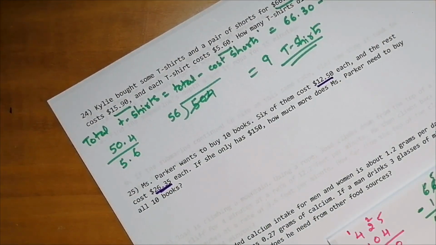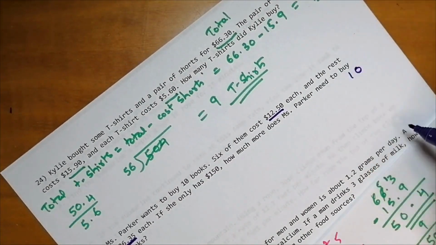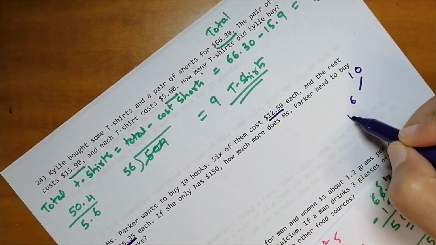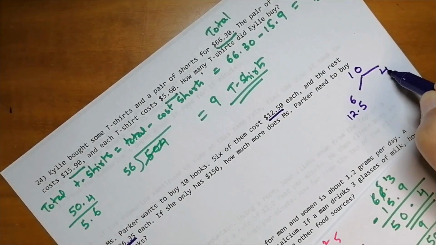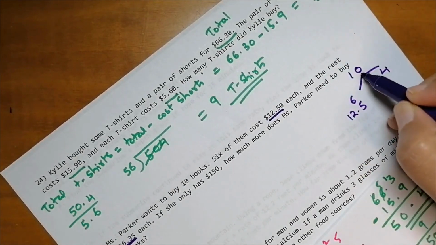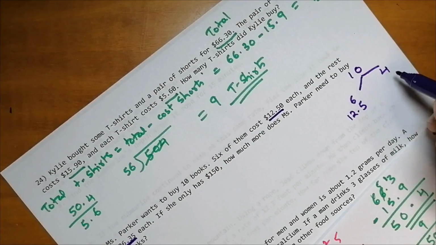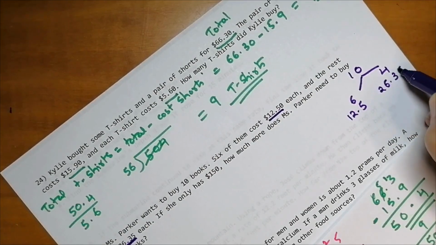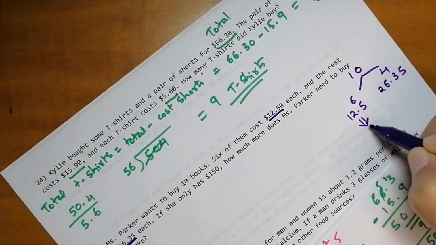Are we clear with the question? The question says that she is buying 10 books, right? 6 are costing 12.5 and the rest, which means 4. We are not given the number 4 directly, but it says the rest. So we know 10, 6 is already here, so we are left with 4 here. And the cost of these 4 books is 26.35. Right? So what is the total cost here?